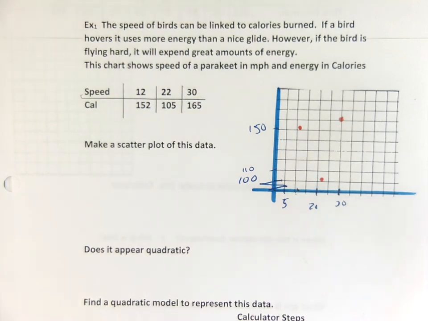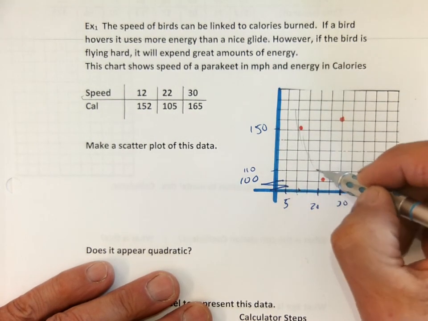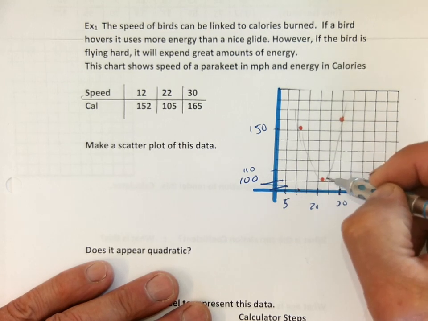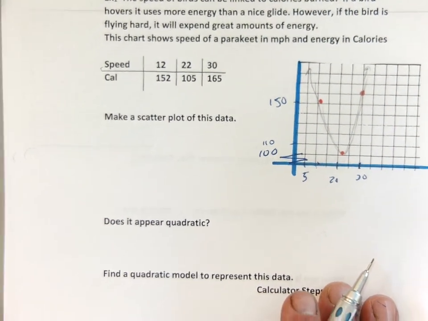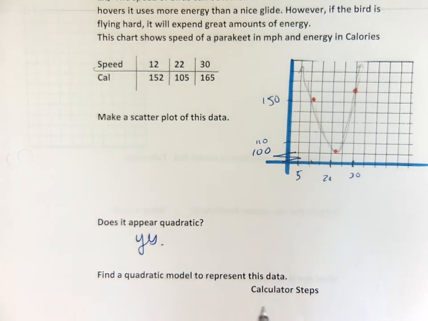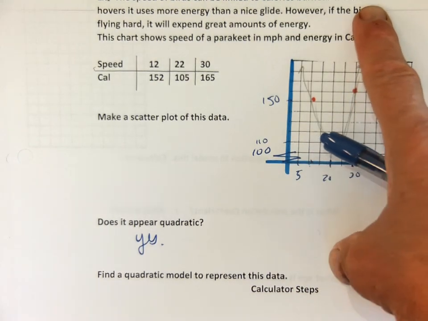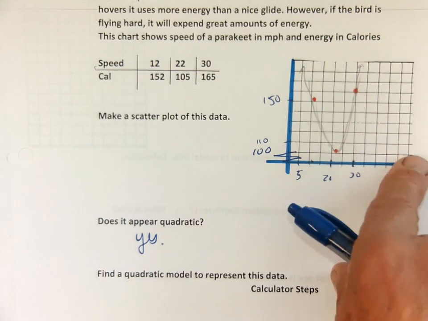Okay, does it appear quadratic? Yeah, I think a parabola, we might be able to fit a parabola in it. Right? Maybe. I'd say yes. Yes, it appears to be quadratic. And it probably wouldn't be a sine, because that's going to keep going up, right? I mean, the faster the bird has to go, that's going to keep going up. It wouldn't come back down with higher speeds.